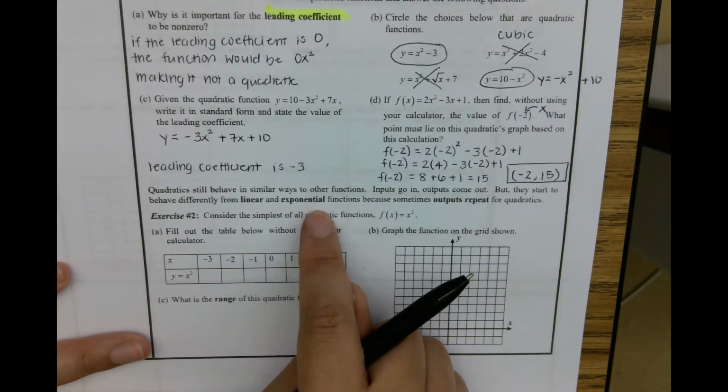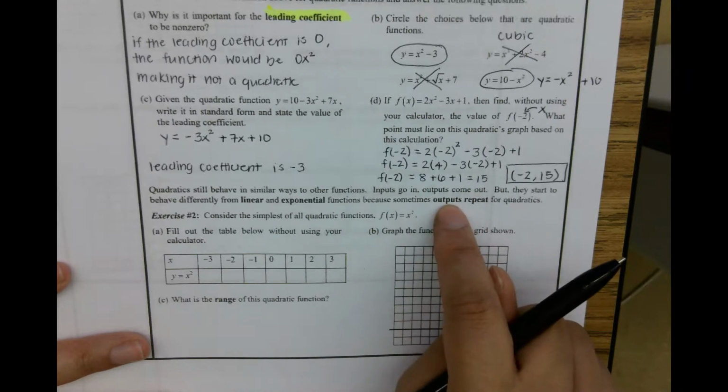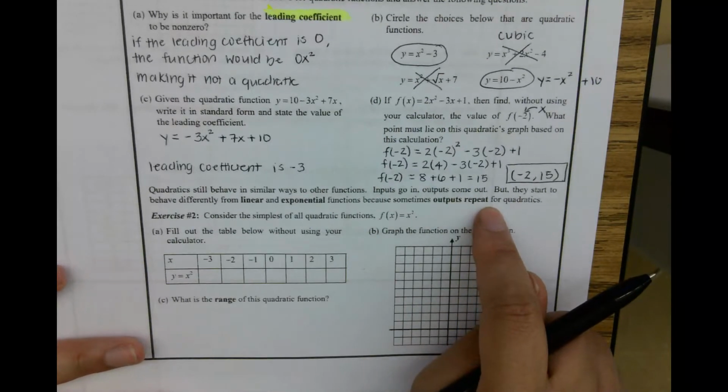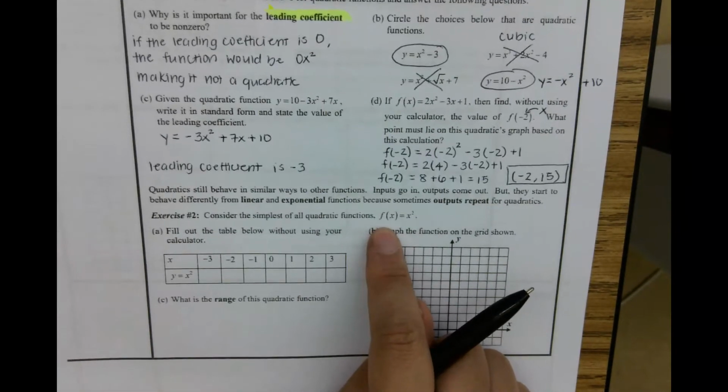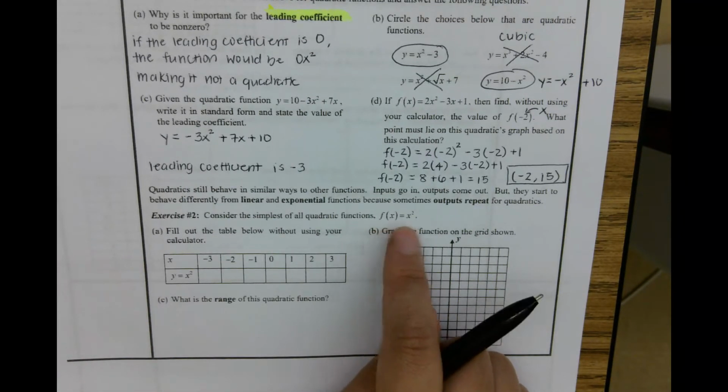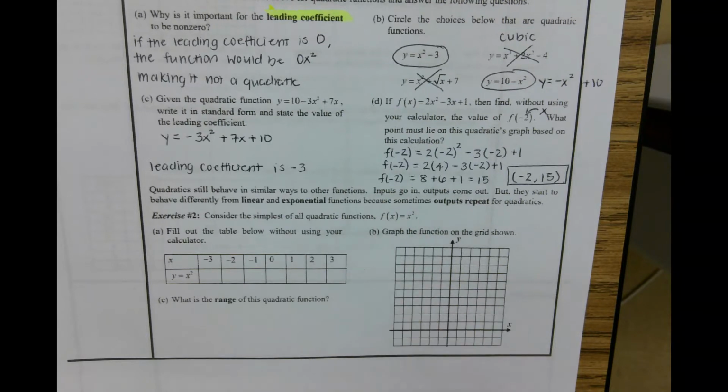However, with quadratics, our outputs end up repeating. Okay. So we're going to consider the simplest of all quadratic functions, f of x equals x squared. This is known as the parent function. Okay? All other quadratics follow the patterns of f of x equals x squared.